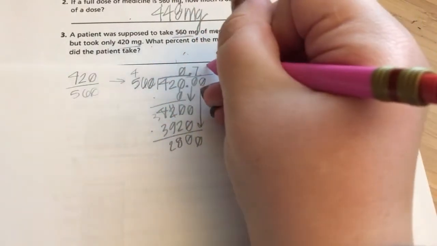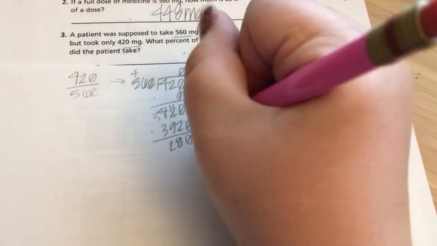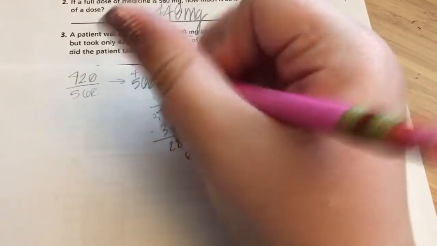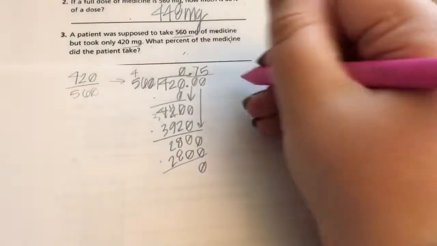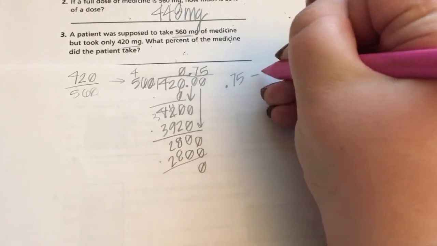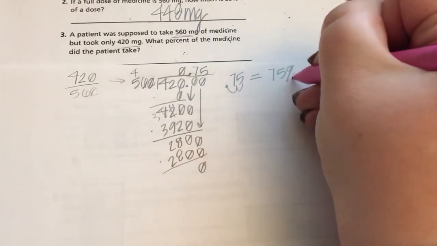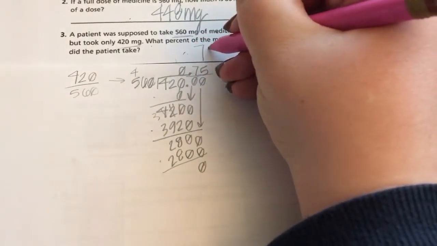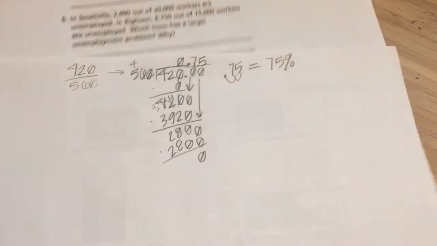So now I need to do 560. How many times can that go into 2,800? I'm going to guess about 5, because 5 times 5 is 25. And weird, I got a perfect 2,800. So I have 0.75, which I could write as 75 over 100, or it is 75%. So this patient took 75% of their medicine.